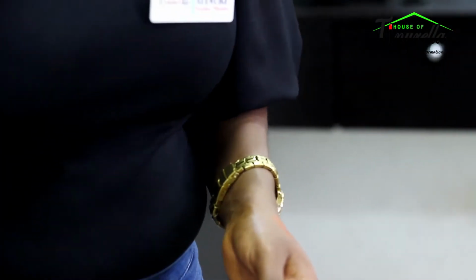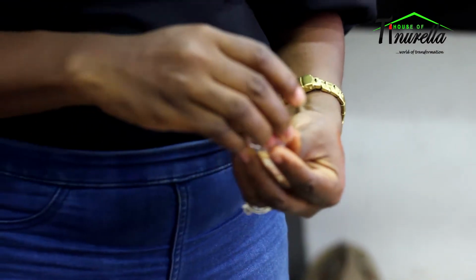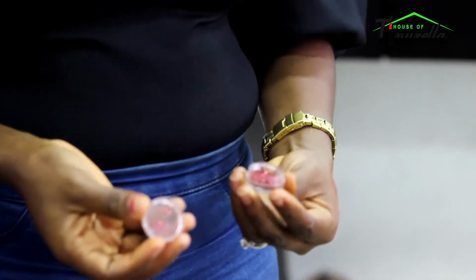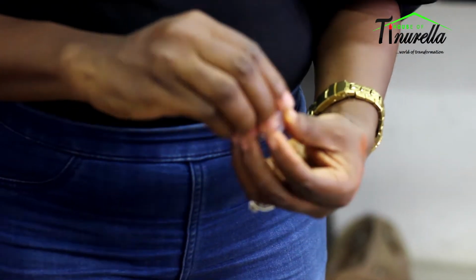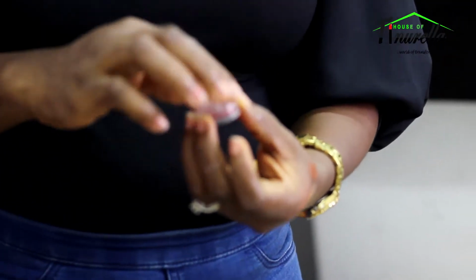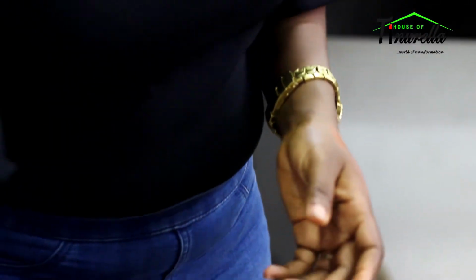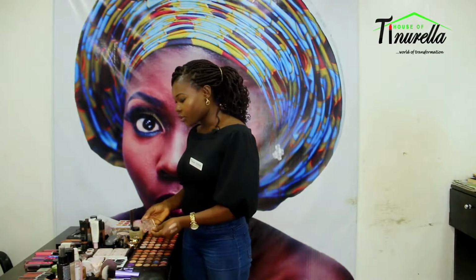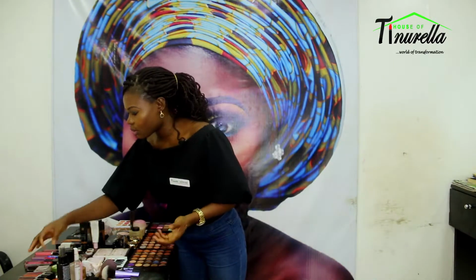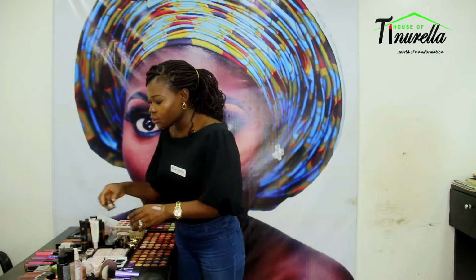We have glitters as well. We have different kinds of glitters. I'm sure a lot of us know about glitters. They are really shiny. We have loose glitters. This is a loose glitter. And we have pressed glitters. They are in compact form, very shiny. It's very good. I'm going to be working with some of these things so you know how it works.